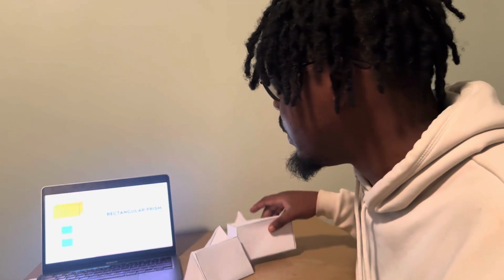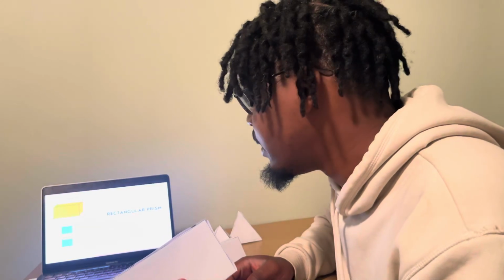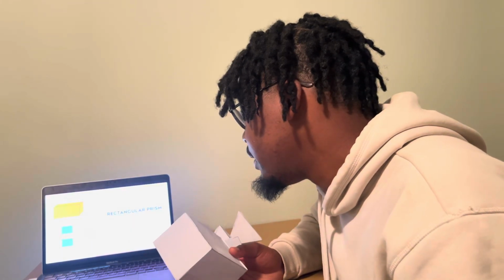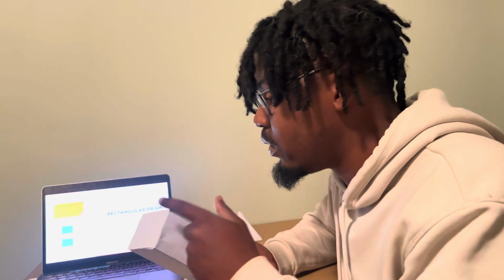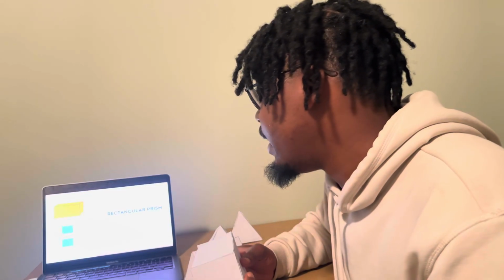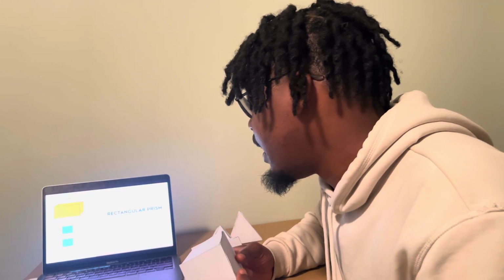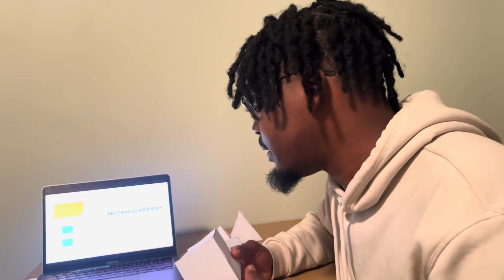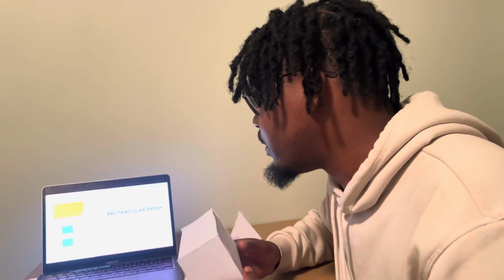So the first one we're gonna look at is a rectangular prism. So how can we define a rectangular prism? A rectangular prism is a solid with 6 sides. So if you can count 1, 2, 3, 4, 5, 6, that's 6 sides. And its other properties are that it has 12 angles, 12 edges, and 8 vertices. So we can all count those. And then all faces are equal on each opposite side.